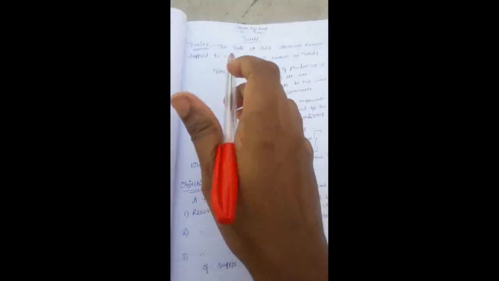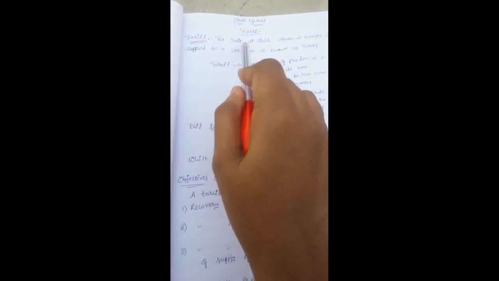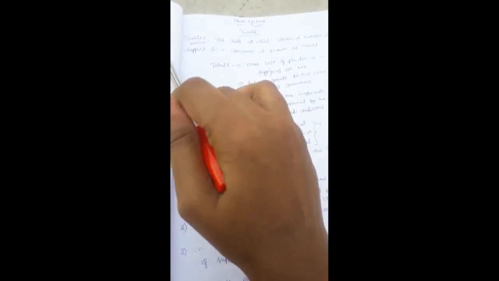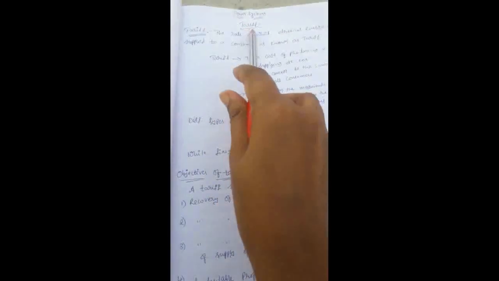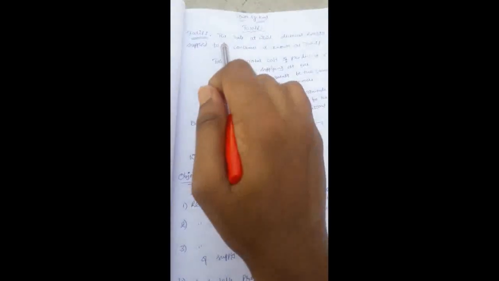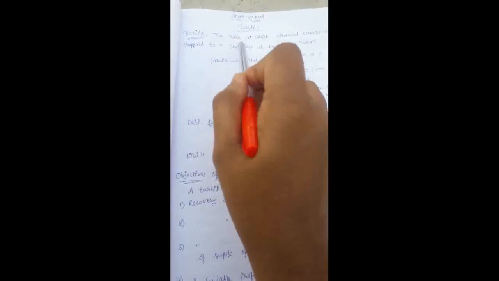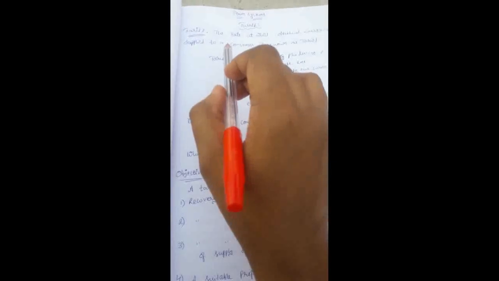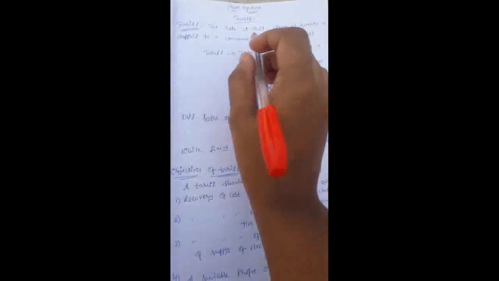So mostly the Polytechnic lecturers syllabus is the same as the AEE syllabus, but in AEE they won't ask any question regarding tariff. There may be a chance of it being asked in Polytechnic lecturers. So learning is not a wrong thing. Let's see the topic about tariff.